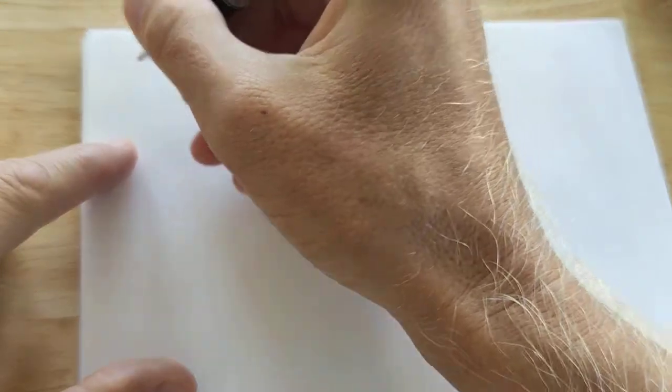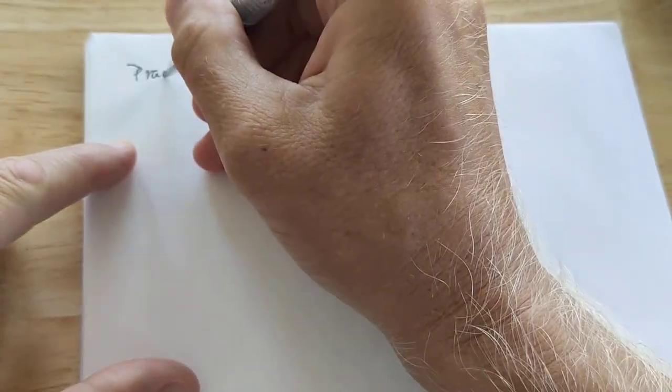Okay, so what we need to do is change, this is some practice.